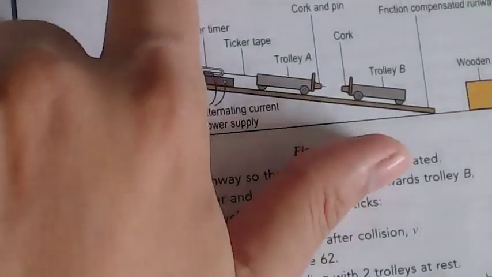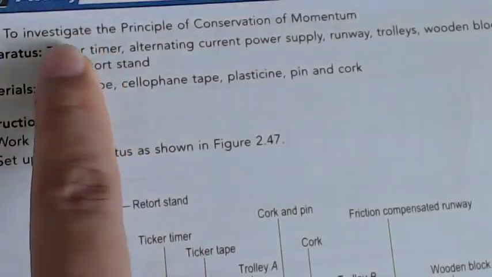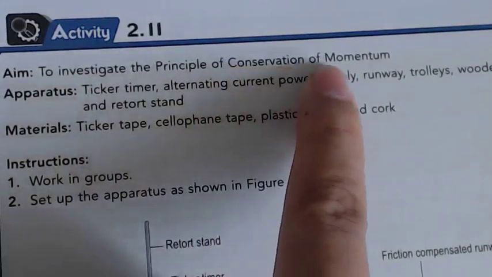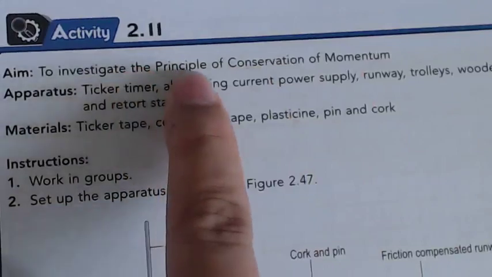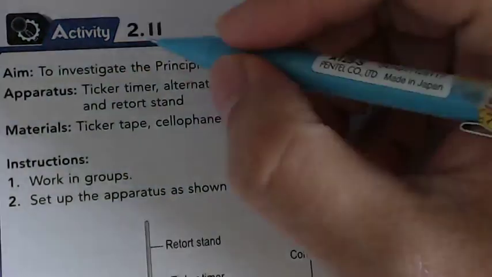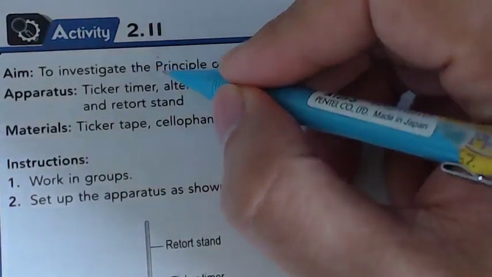Okay, now moving along, we have the next activity to investigate the principle of conservation of momentum. So I believe this is your first time encountering the word principle.